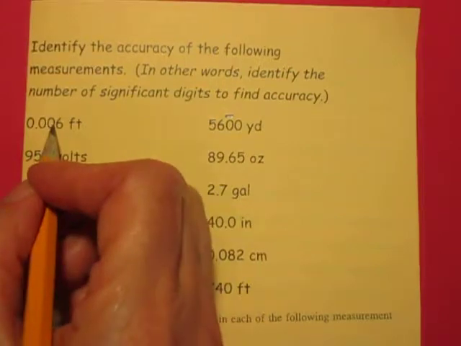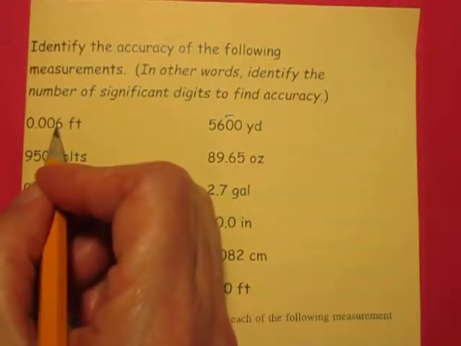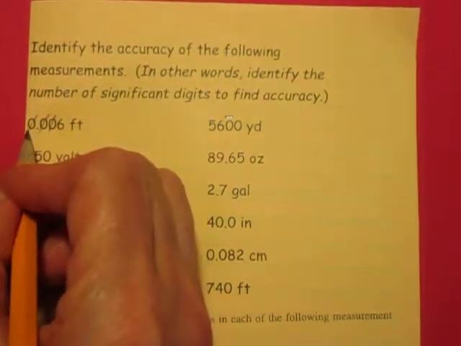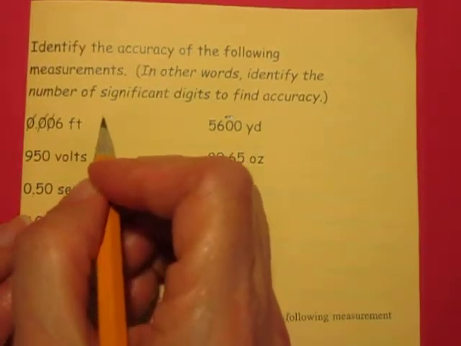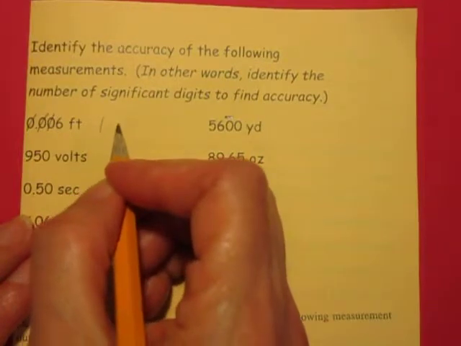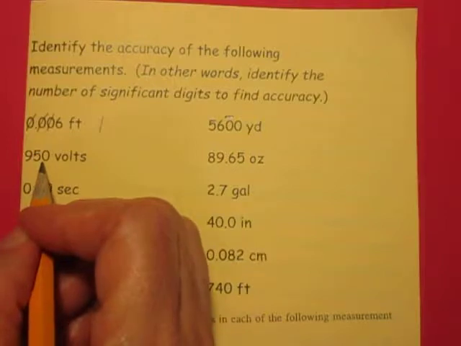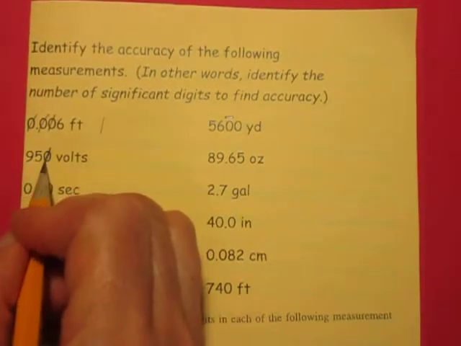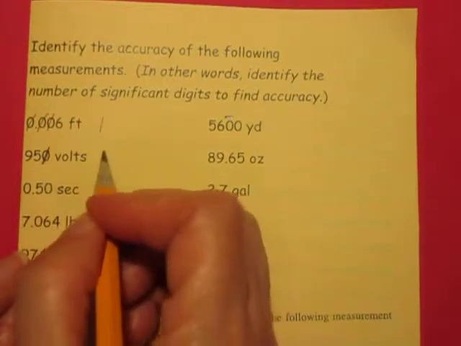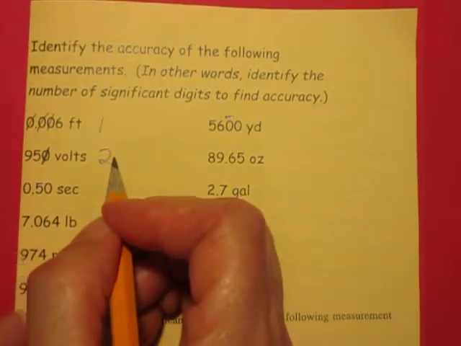So we've got zeros. They are to the left of a significant digit in a decimal number. So these zeros are not significant. So we have 1 significant digit. That's one way to say that. We have 1 significant digit, or we have an accuracy of 1. Okay, here we have 950 volts. This is a 0 to the right of a whole number. So that 0 is not going to be significant. So we have 2 significant digits, or an accuracy of 2.